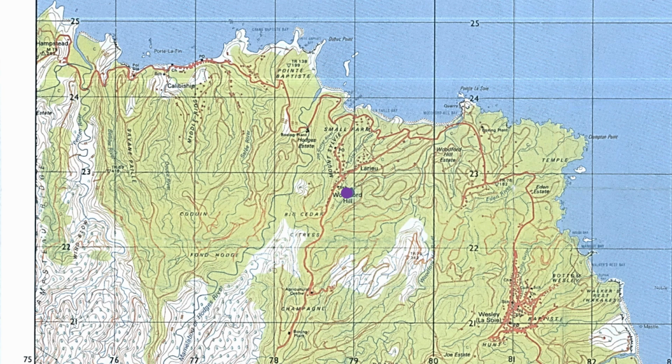Now, because the lake right here is located immediately east of Easting 78 and immediately north of Northing 22, as we highlighted right here with the lines, our 4-figure grid reference for the lake is 7822.